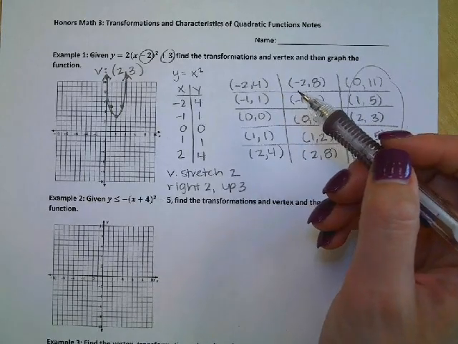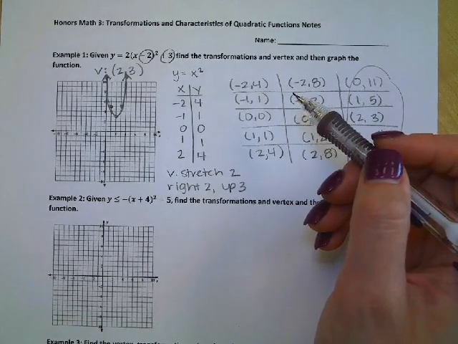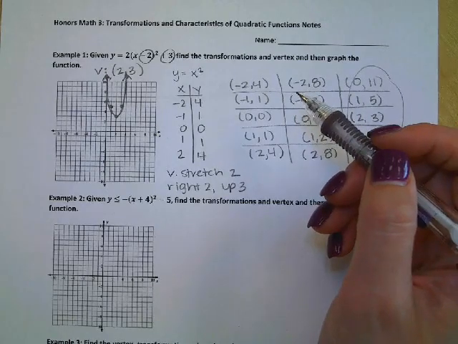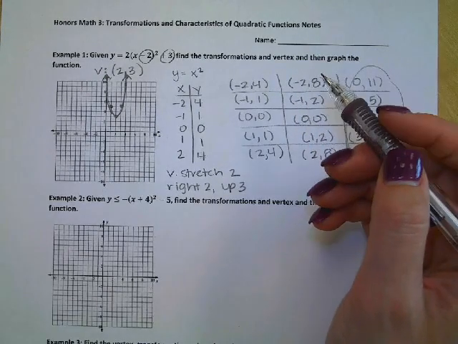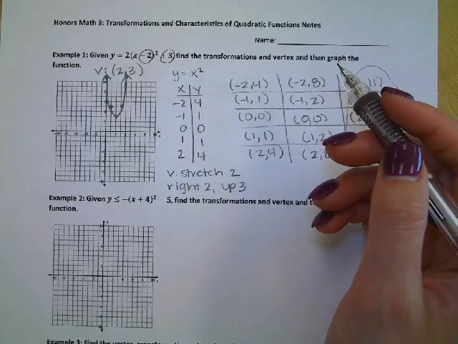I'm telling those of you who like to do this without making the table, that's how you could do it without making the table, is to understand how it grows. Okay, so we have that one graphed. Let's go ahead and try the next one.